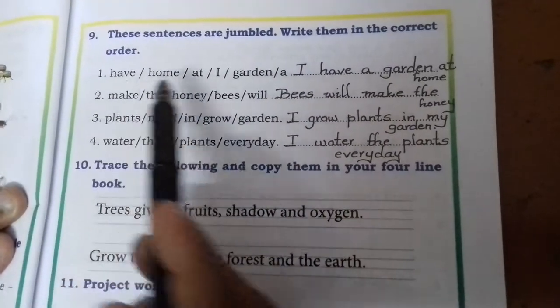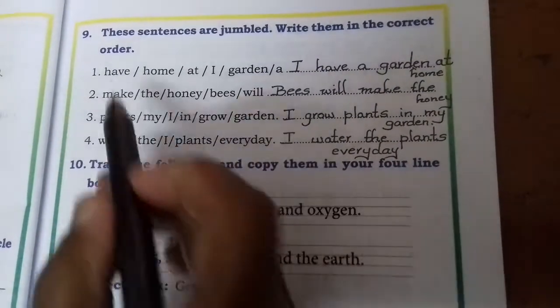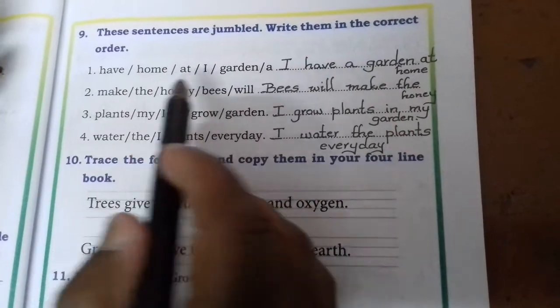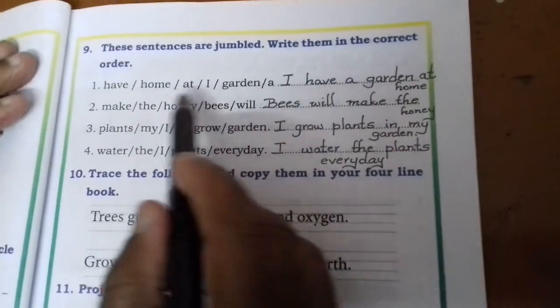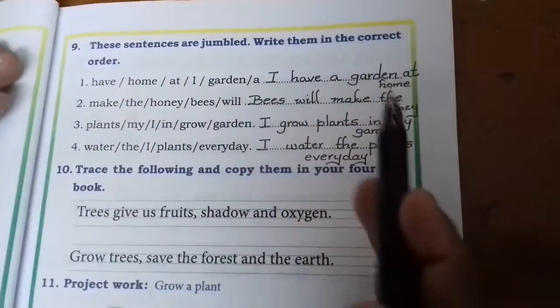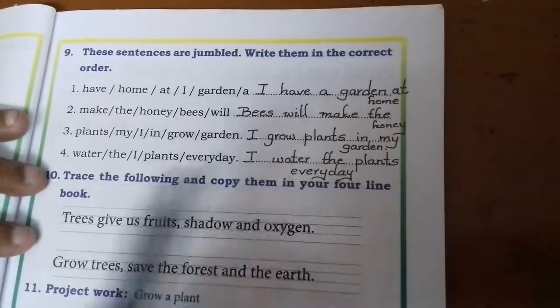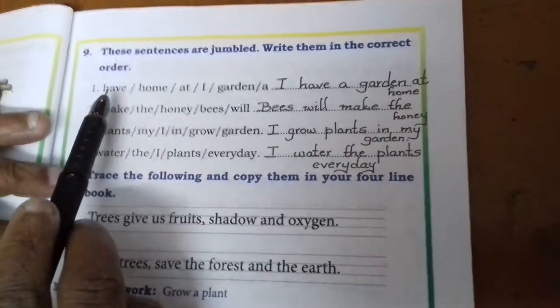So these are a group of words. Put them in the correct order so that you will get a complete meaning. I will read this for you.